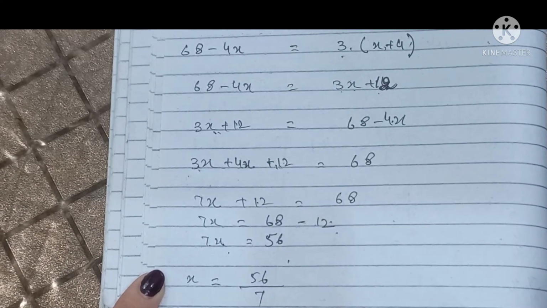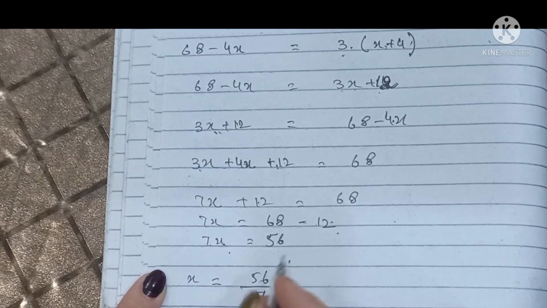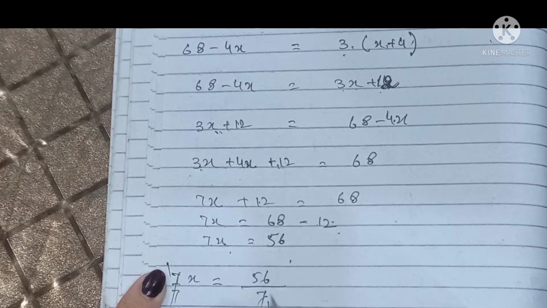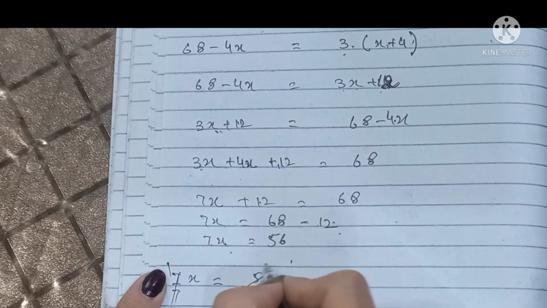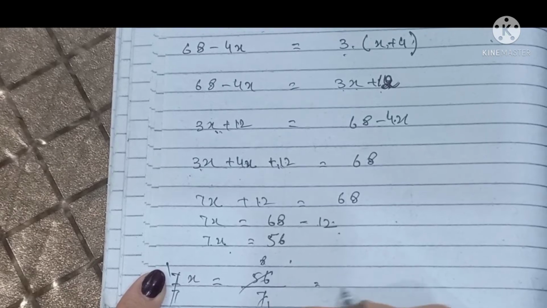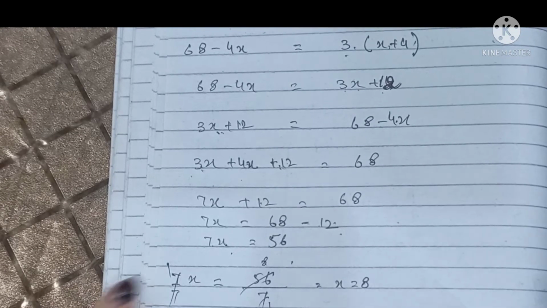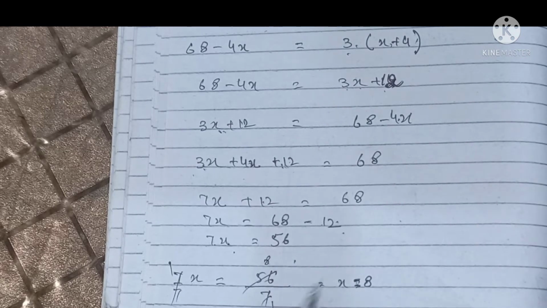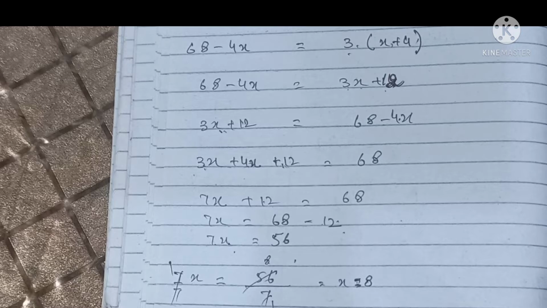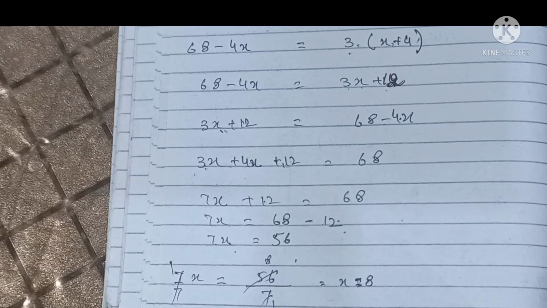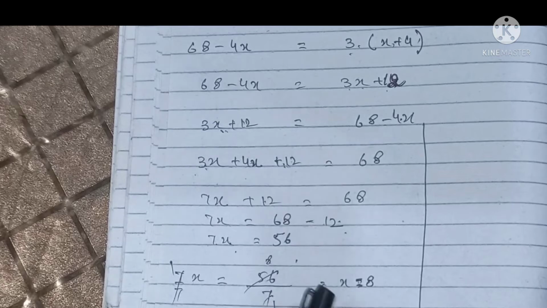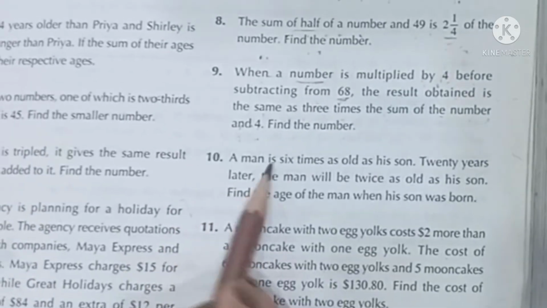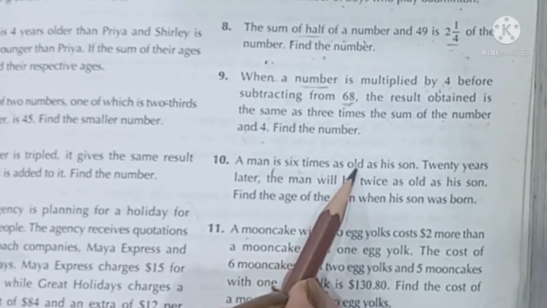Now say the table of 7. 7 1s are 7, 7 2s are 14, 7 3s are 21, 7 4s are 28, 7 5s are 35, 7 6s are 42, 7 7s are 49, 7 8s are 56. So x is equal to 8. x is equal to 8. So what we found here? x is equal to 8. Our answer is solved.